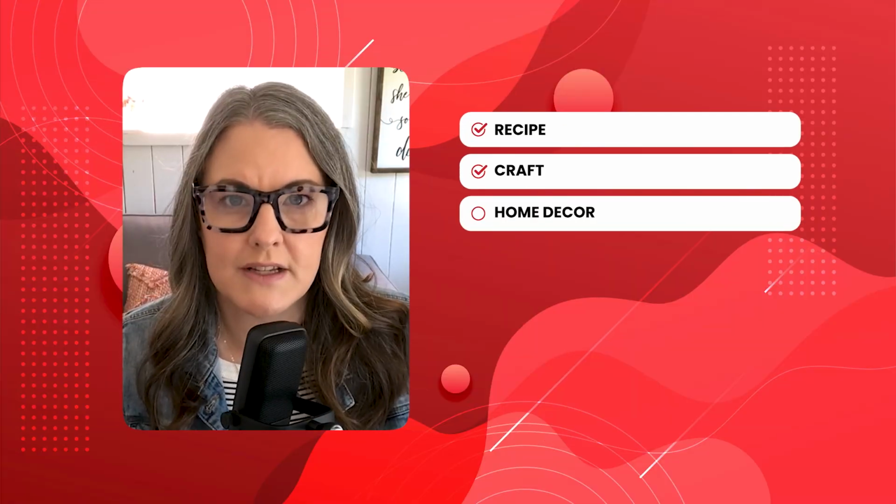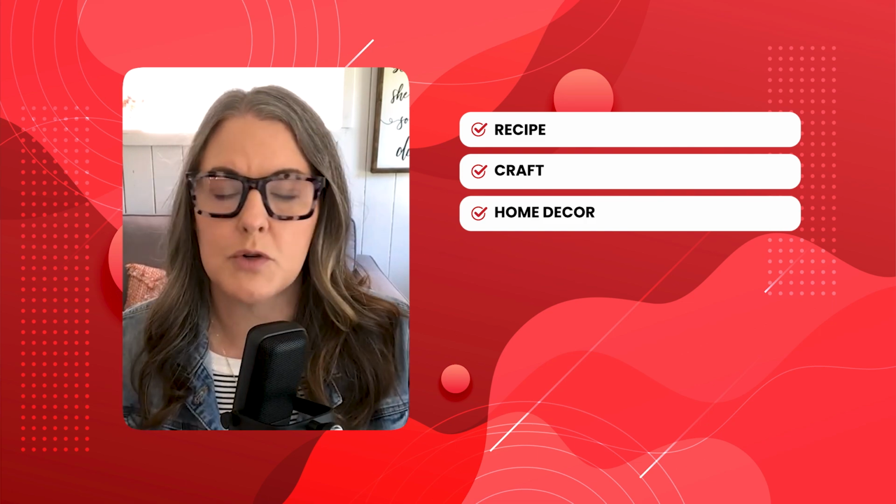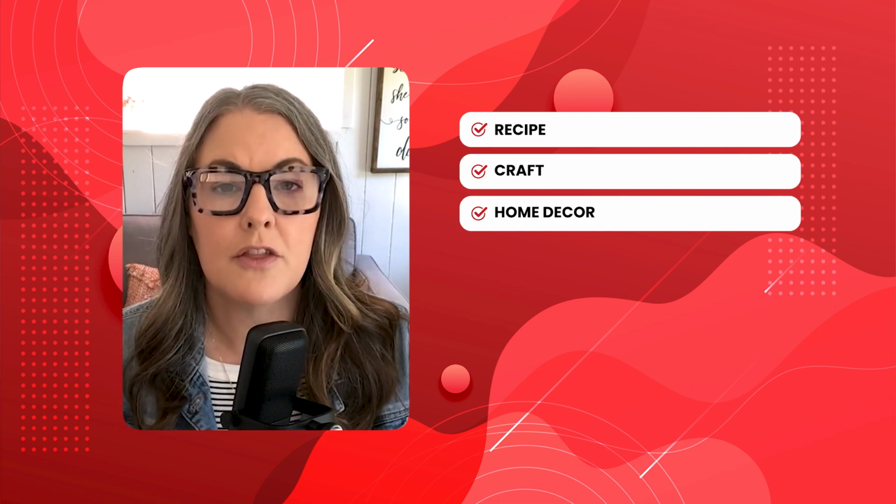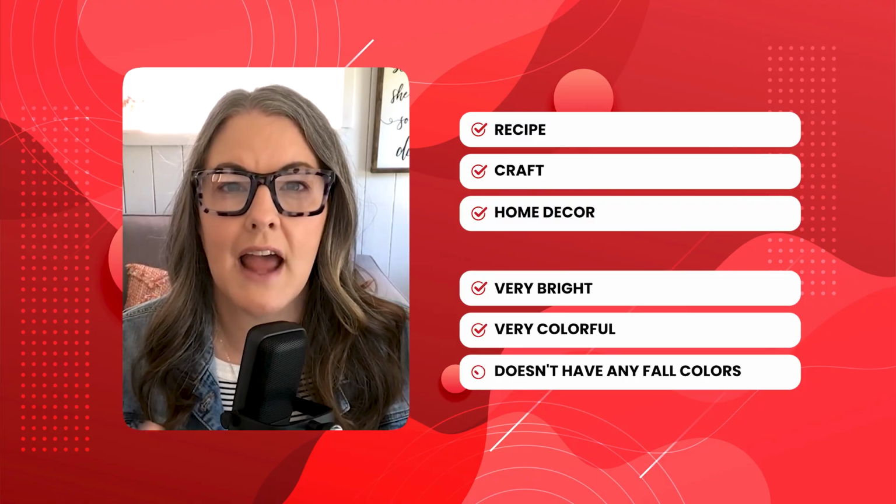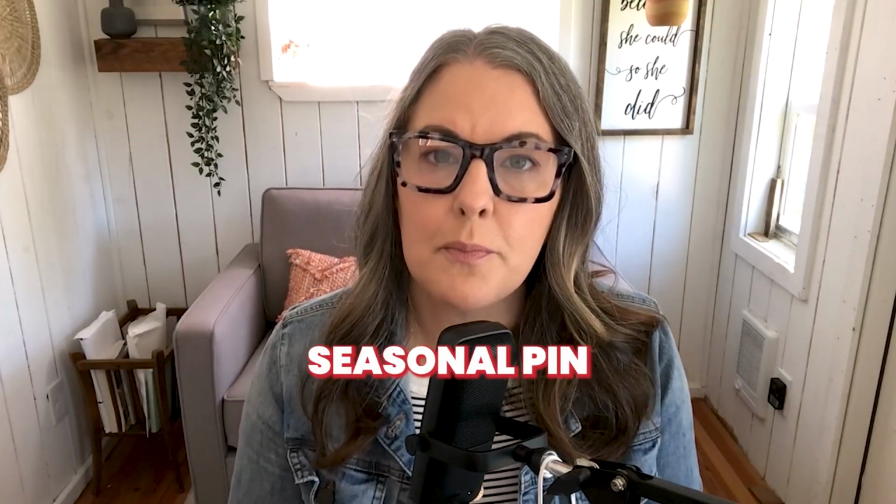So the example they talked about was that if you are talking about a recipe or even a craft or home decor that revolves around the fall, but your branding is very bright, very colorful, and it doesn't have any fall colors, it is okay for you to infuse into that image things that will trigger for the pinner that it is a seasonal pin. It is targeting something that is fall. It is targeting something that's spring, summer, or winter. That is a great use of color that might not be connected with your branding.